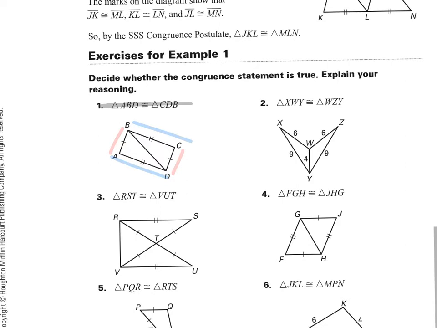So if this were your proof, you would have stated that side AB is congruent to CD because it was given. AD congruent to BC because it was given. And then the third piece that you would have needed was BD congruent to BD by reflexive. And the postulate for your last statement or theorem would have been side, side, side.